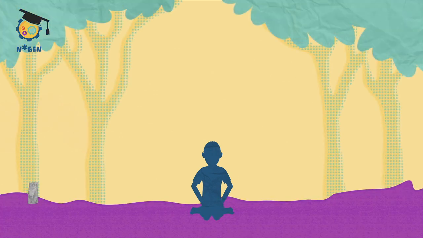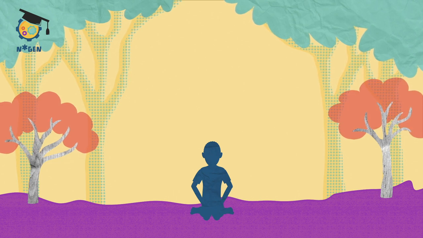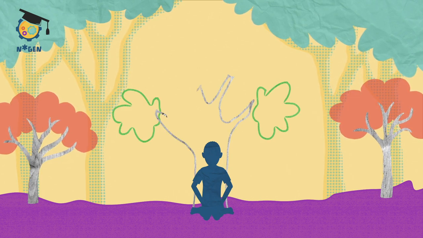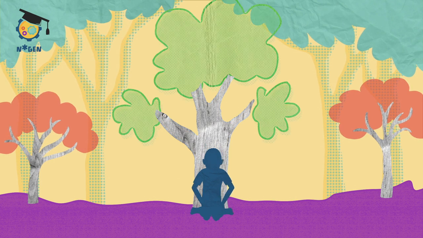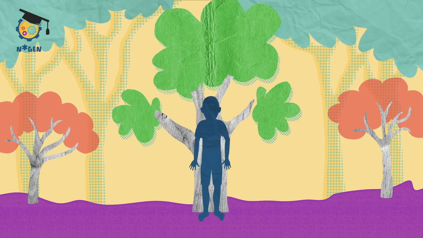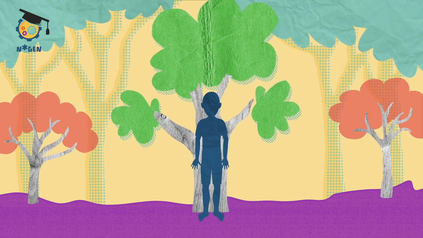Let's take a moment to slow down and focus. Taking some time to pause is good for us to help us stay calm. We know that trees have branches that they lift towards the sun. Imagine that you are a tree with branches. Stand up tall with your feet firmly planted on the ground. You can stretch your arms up towards the sun.